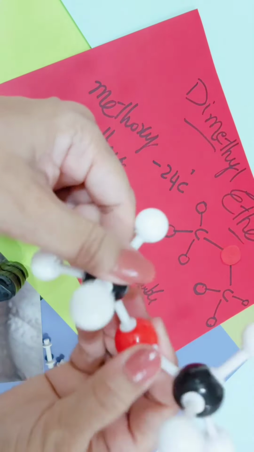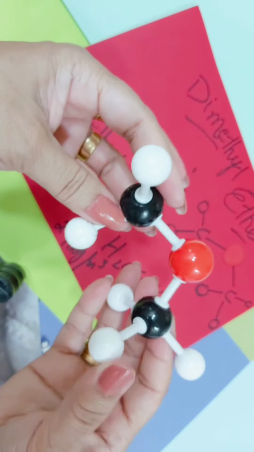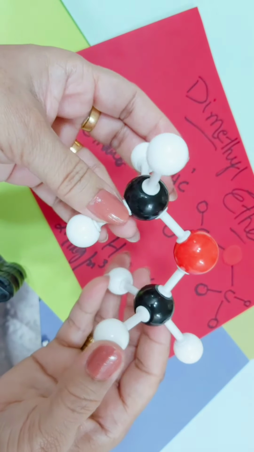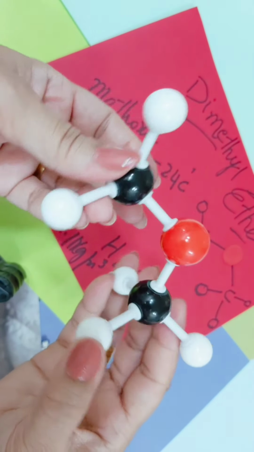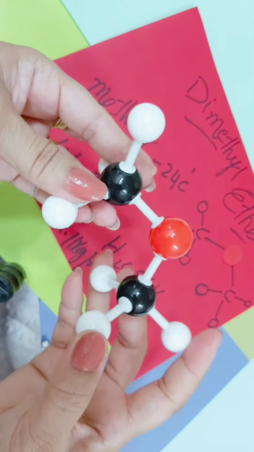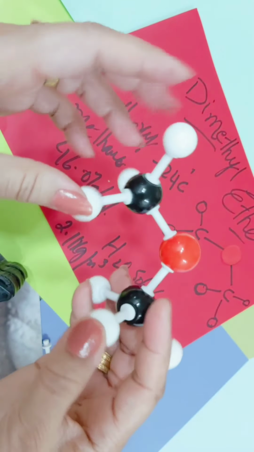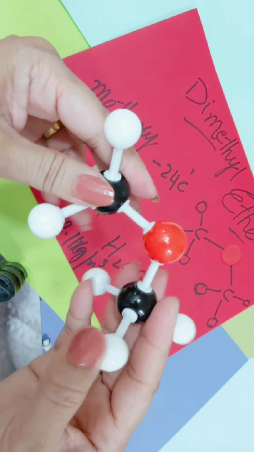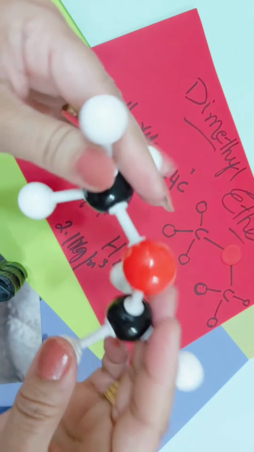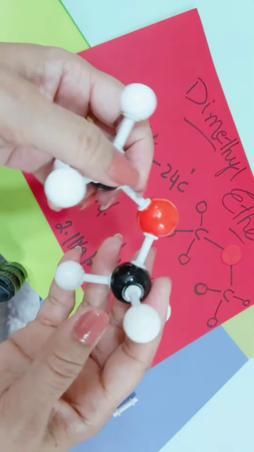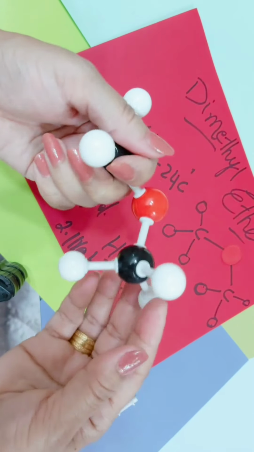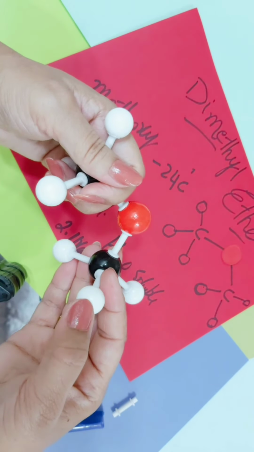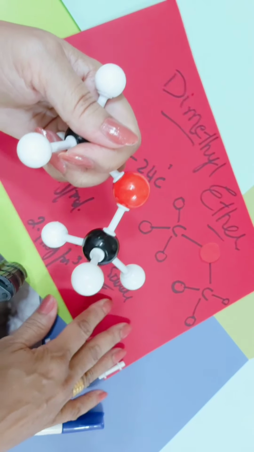So this was the structure of dimethyl ether, right? And as I've just mentioned, it is a highly flammable liquid, or a gas, and it's a dangerous fire hazard, and it can even cause loss of consciousness, and it can cause dizziness or headaches also if inhaled. So be careful when you're handling this compound called dimethyl ether.